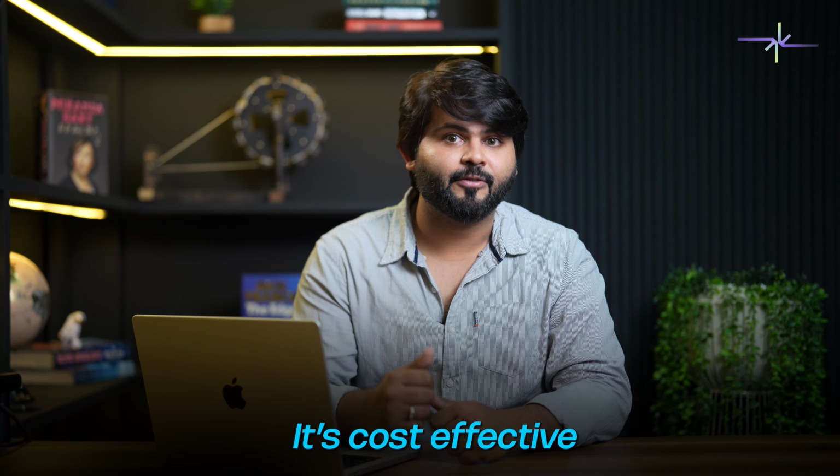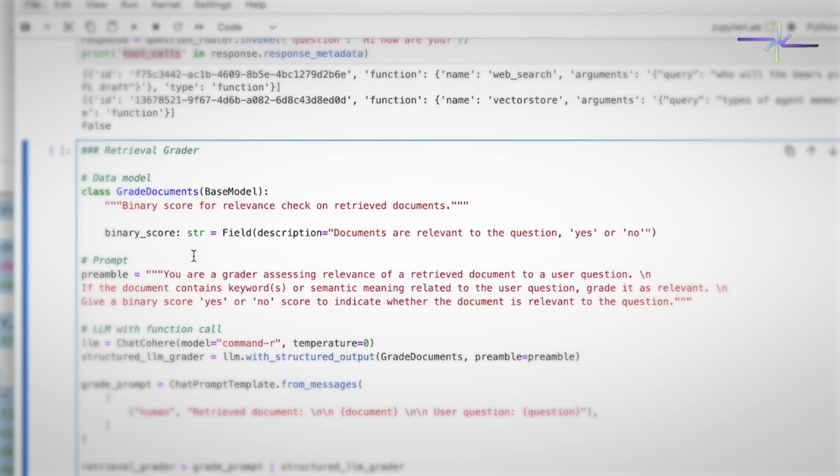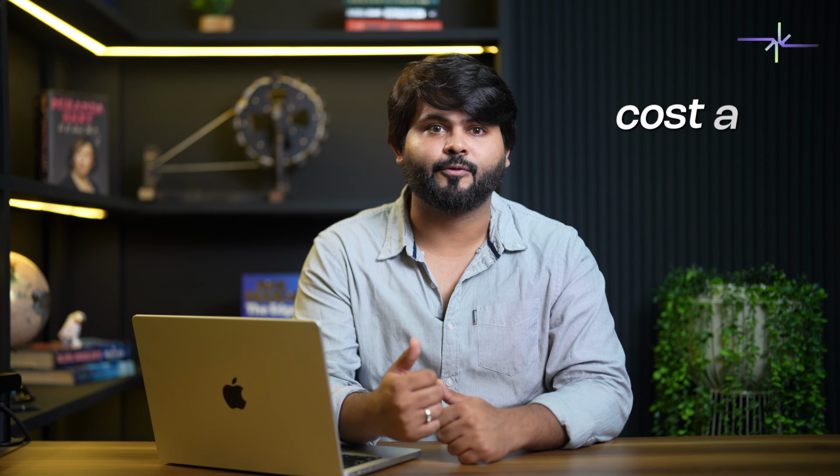It's cost effective. Fine-tuning a massive large language model can cost a fortune. Building and updating a vector database is far cheaper and faster. What's the latest? The cutting edge of RAG. RAG is evolving at lightning speed. What I just described is the basic version. The latest advancements are mind-blowing.